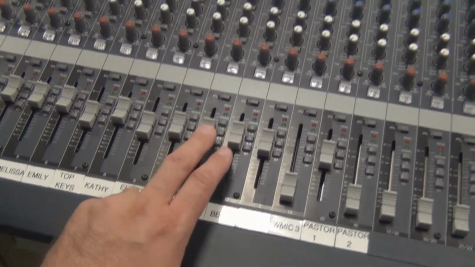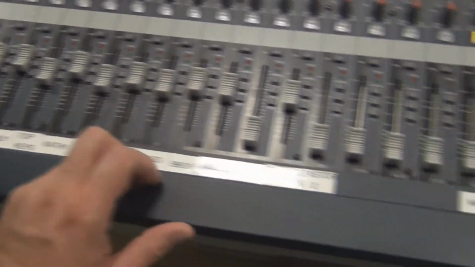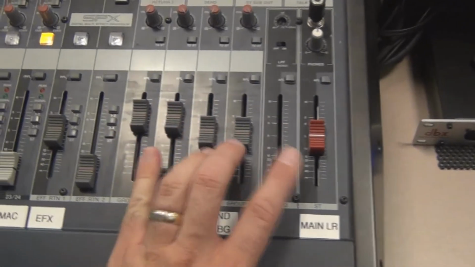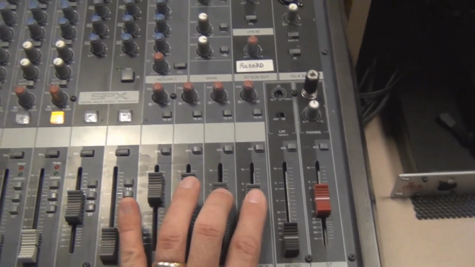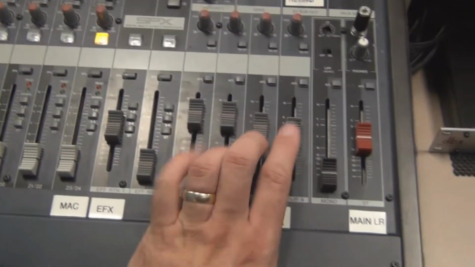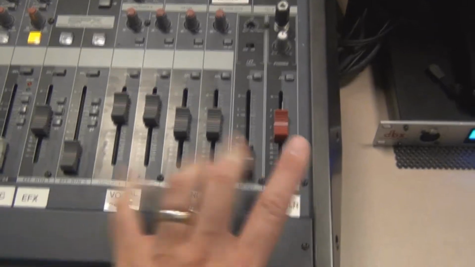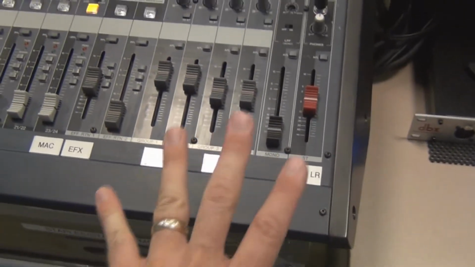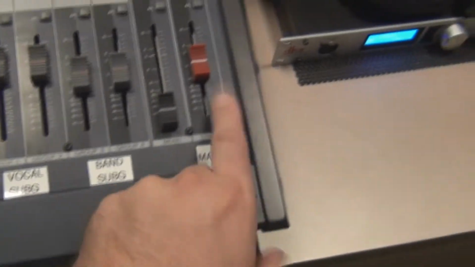Maybe the bass is a little too much. Once they all start getting going, lower that a little bit. But most of the time you're working over here on your subgroups. Okay, I need a little bit more music. It's a faster song, or it's a slower song, a little bit more vocals. Oh, it's a little too loud. Trying to find that good level of volume through your subgroups and then your main.